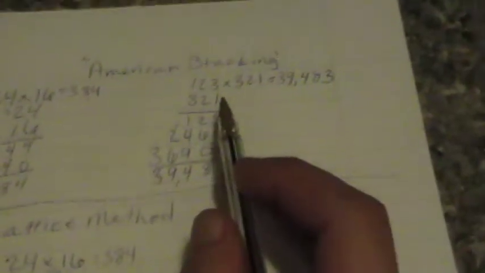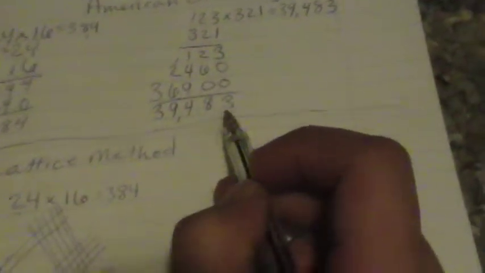Alright, now we have 123 times 321, which we already know is 39,483. But this will make it a lot easier to figure out than doing a bunch of multiplication and adding and possibly screw up somewhere in this area that I always seem to screw up. Alright, so 1, 2, 3 times 3, 2, 1. That's the problem you see on your paper all of a sudden.